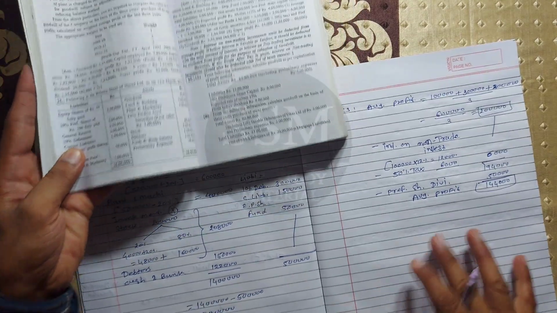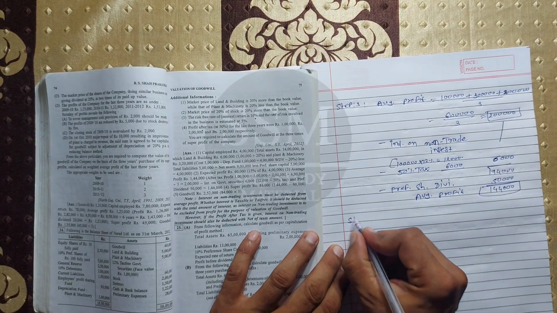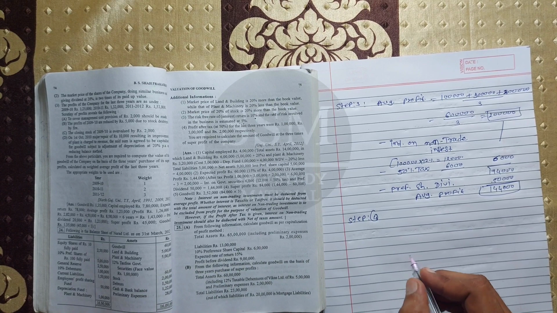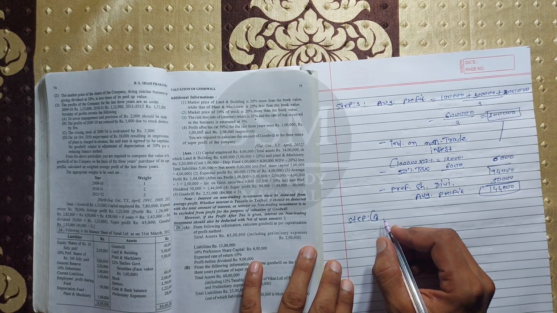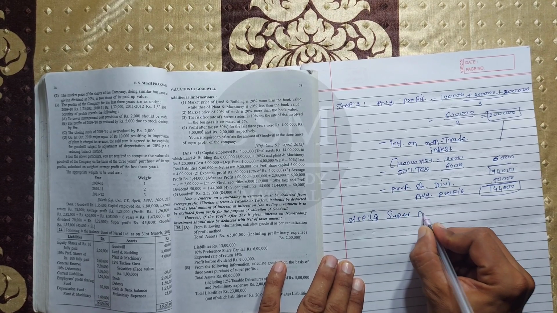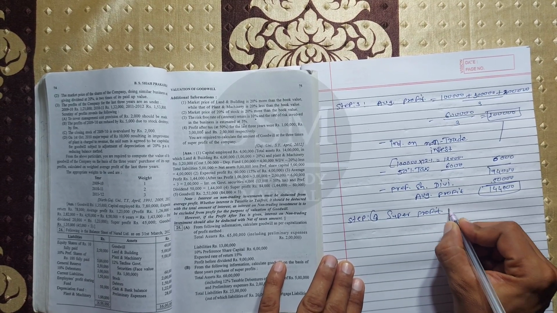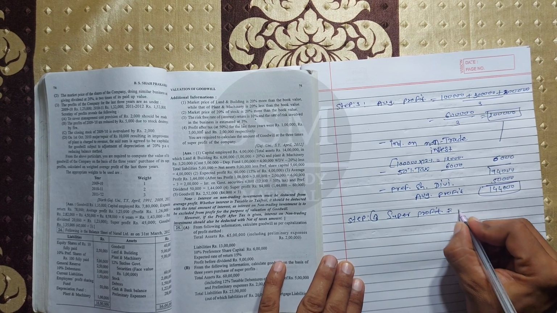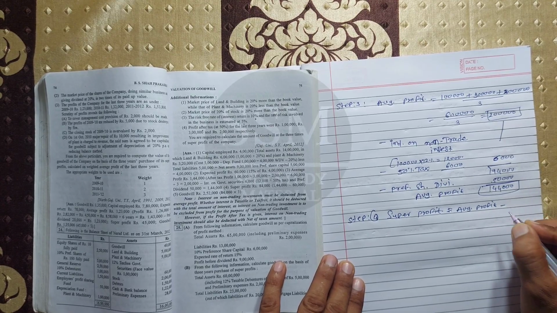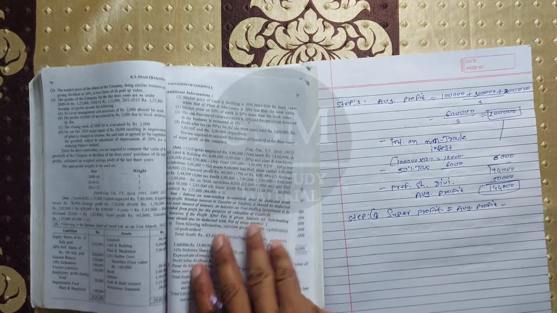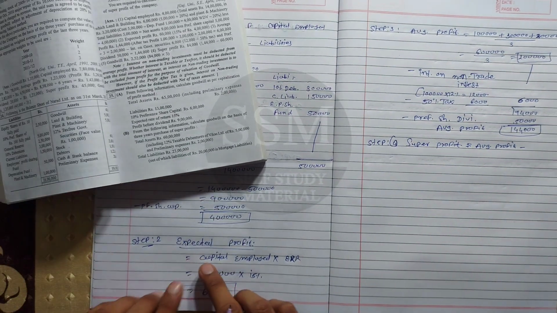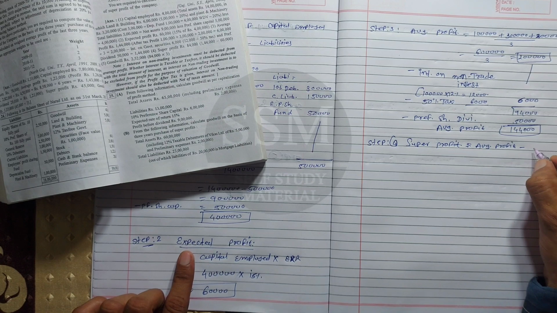Now step number 4: super profit. What is the formula of super profit? Super profit is equal to average profit minus expected profit from step number 2.